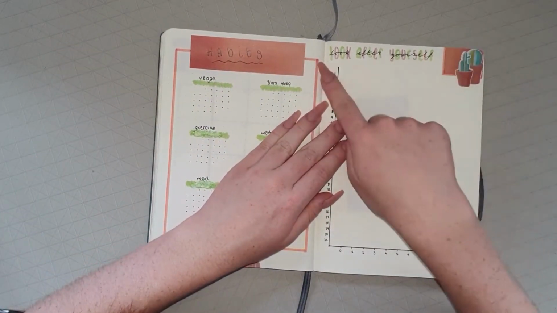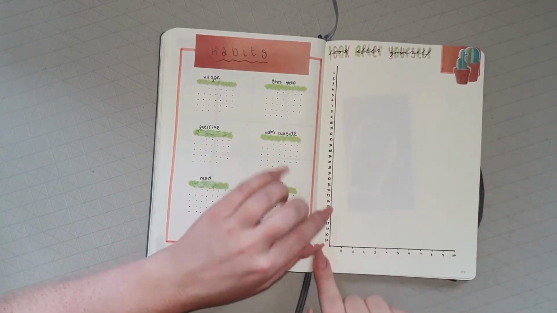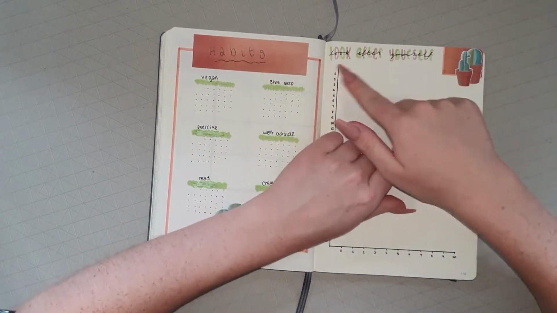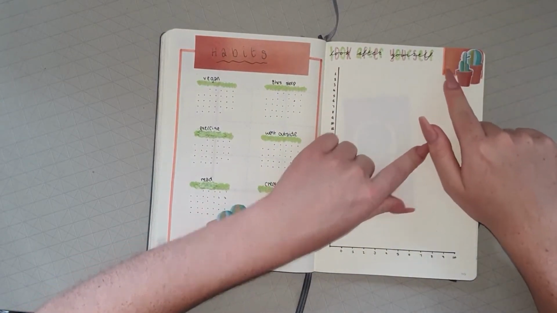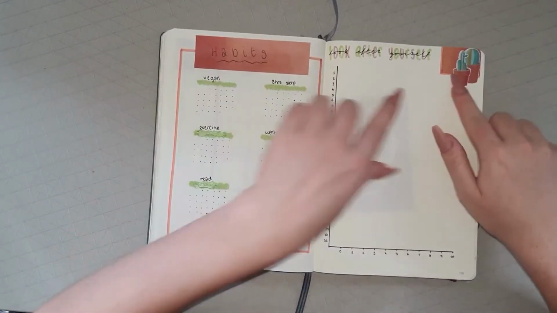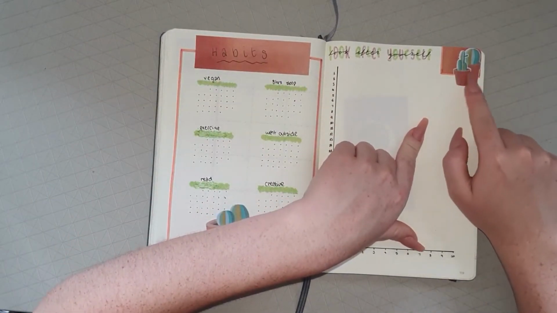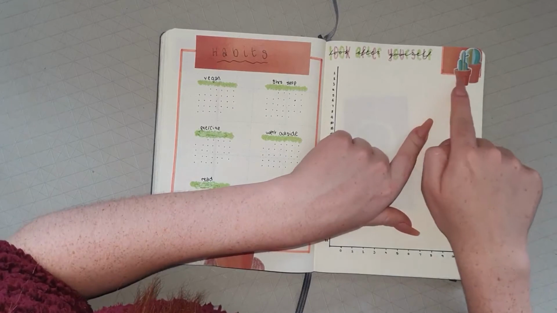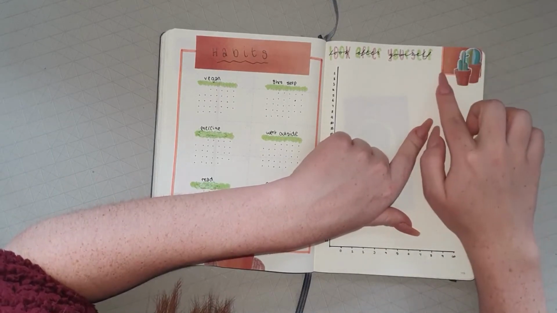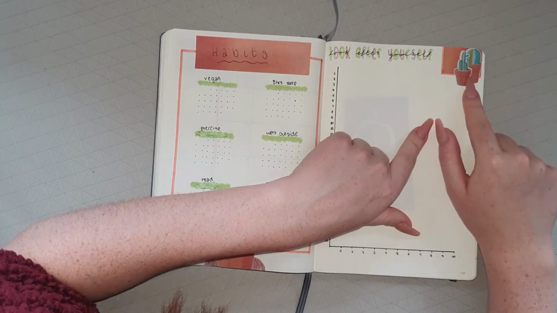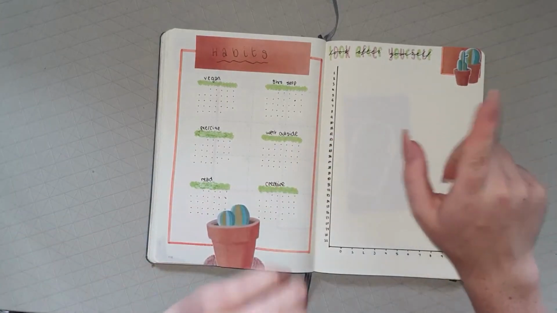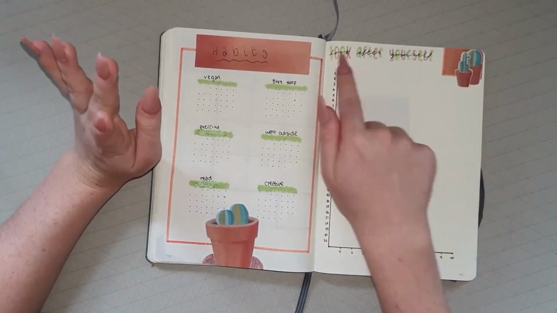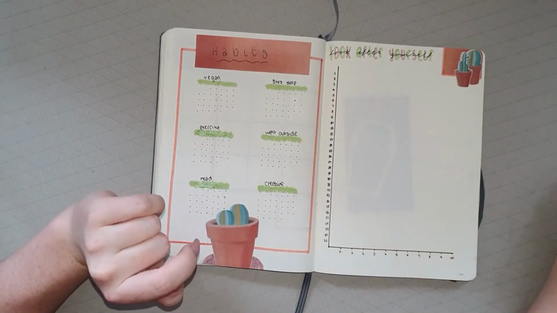And then we've obviously got the look after yourself spread. So same as usual, we've just got the little graph going on for me to fill out throughout the month. And then I just decorated this by up in the corner having the part of this that I cut off, having that up there. And then 2 tiny little cacti, which I thought was quite cute. And then I've just outlined the actual rectangle bit in orange. I might outline these, I haven't decided yet. And then I just included the green and the brown in the title, which I really like, even though it's wonky. I still like it.